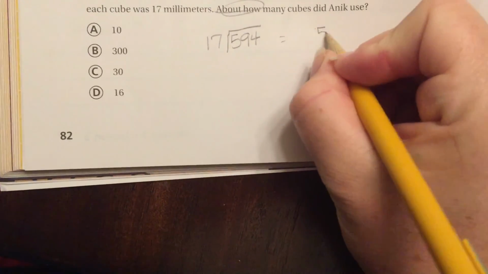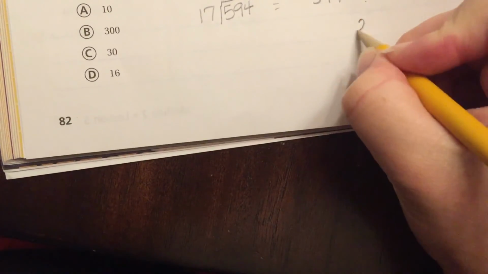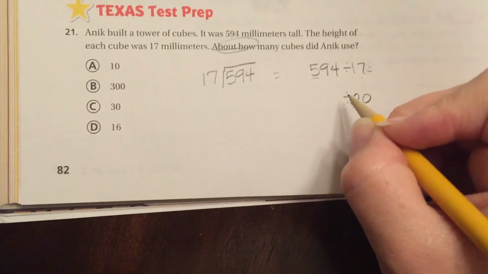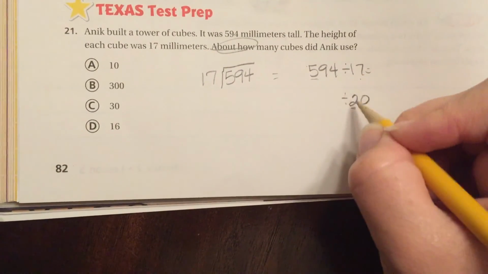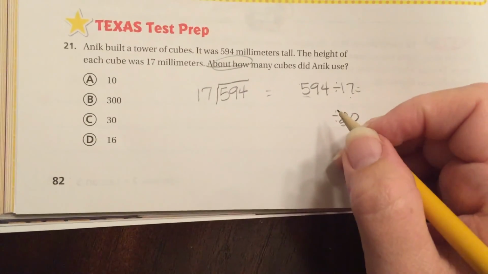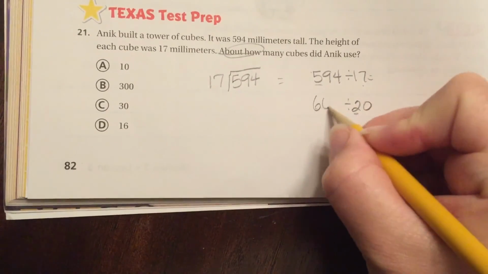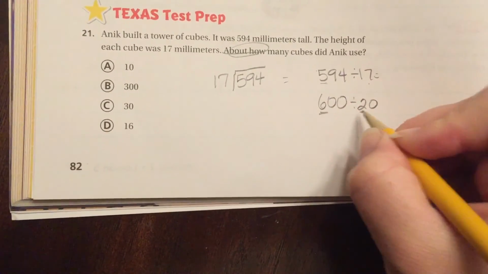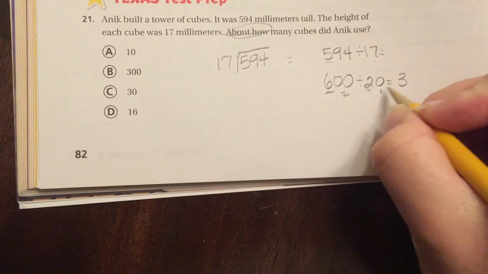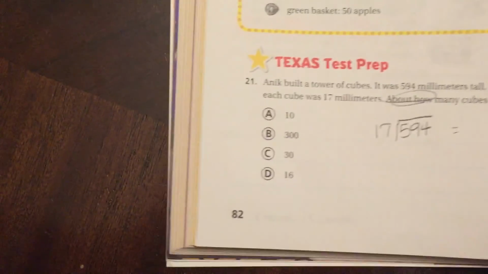So again, I'm going to do it this way. 594 divided by 17. I've changed 17 into 20. Can 2 and 5 be compatible? No. 2 times 2 is 4. 2 times 3 is 6. Is this close to 600? Absolutely. So 6 divided by 2 is going to be my 3. 2 zeros minus 1 zero is 1 zero. Is this an answer over here? It absolutely is.